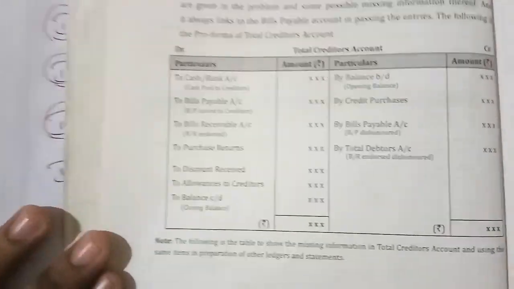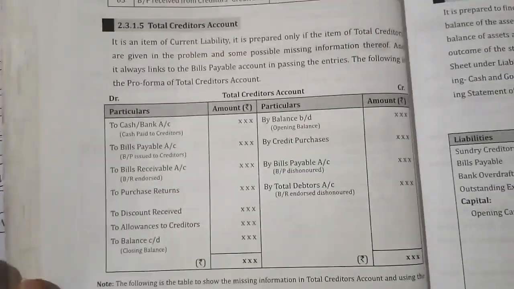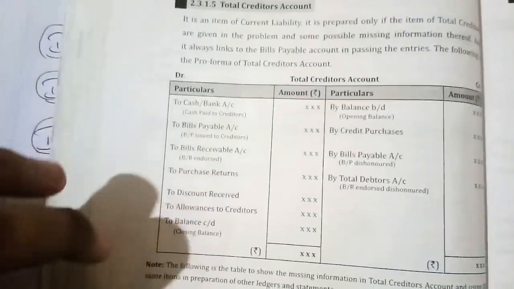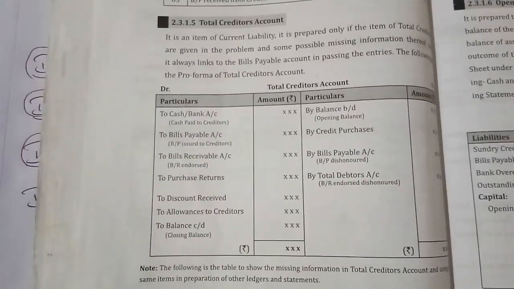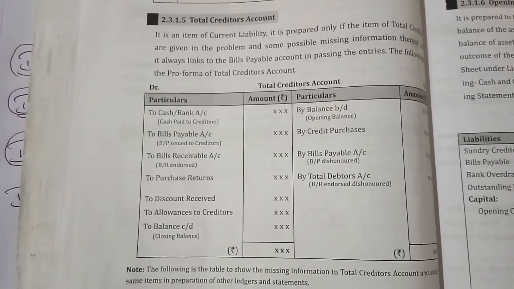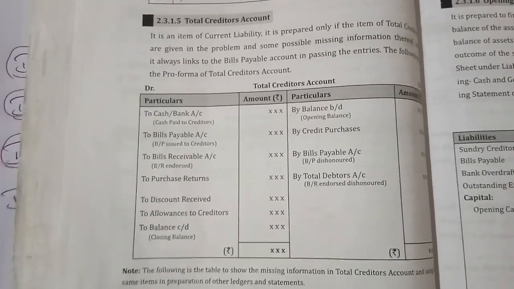Okay, let's move to creditors. Yes, total creditors account. If you need some information on total creditors account, here it is available. And how the total debtors figures come in this and all.